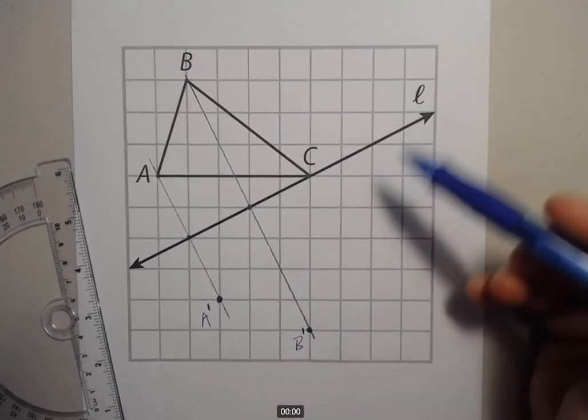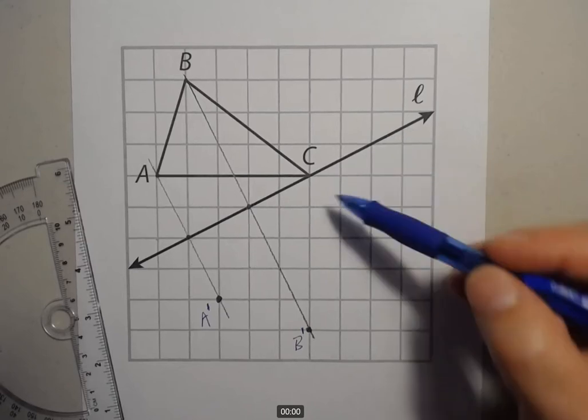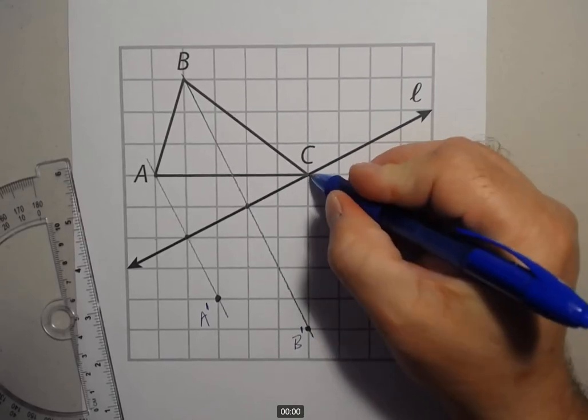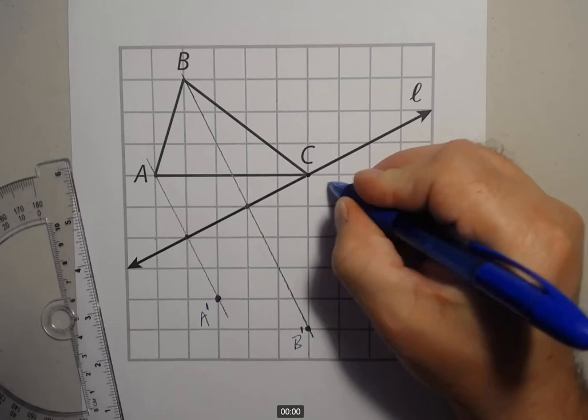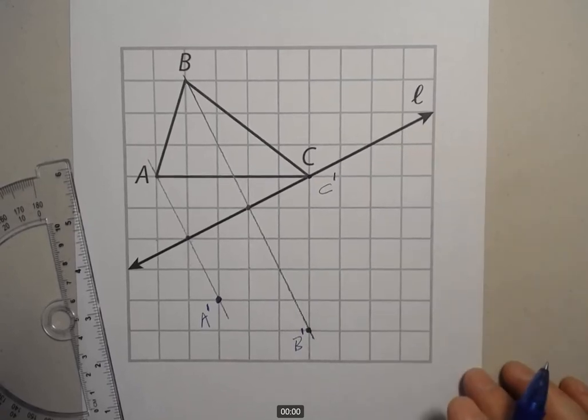Now C is easy because since C is on line L, when I reflect it, it's going to stay there. So C prime is also here. Now all I have left to do is to connect these points together.